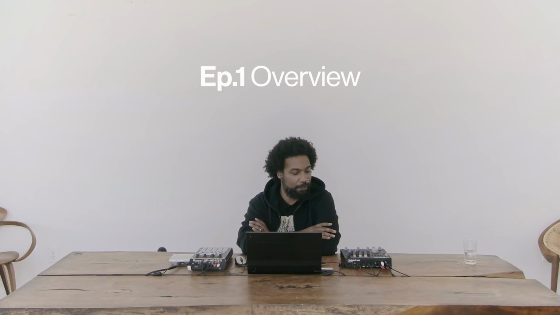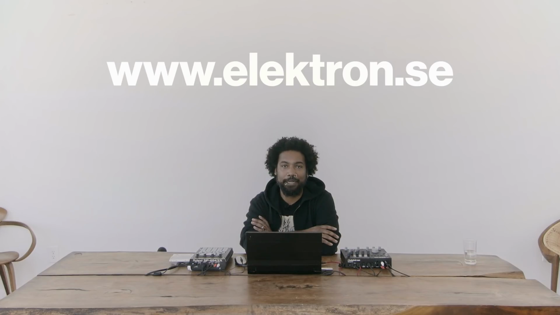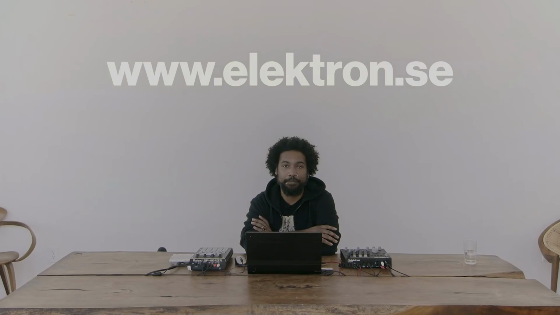Now we can use Analog Heat with any hardware. We can also use this with any DAW that we choose. But if we want to use it with the DAW, it's important that we download the latest version of Overbridge and make sure that Analog Heat is updated to the latest OS. You can accomplish all that by just going to the Elektron website and downloading the latest versions of both.